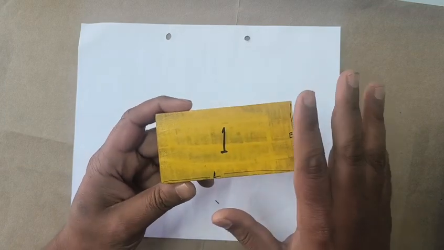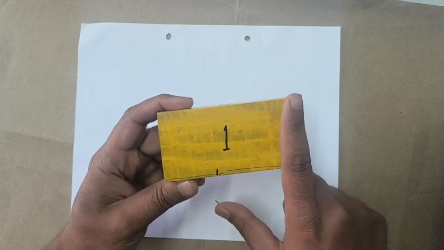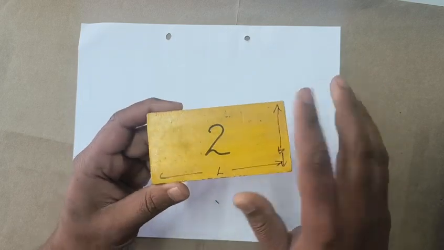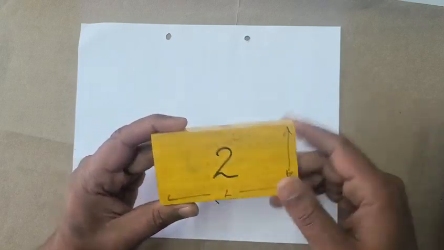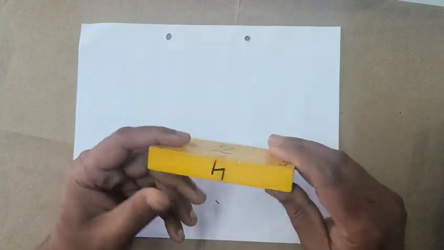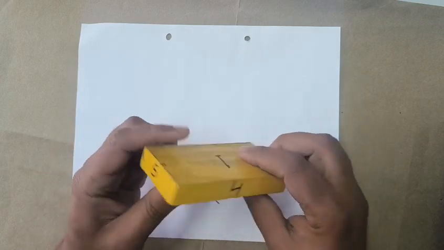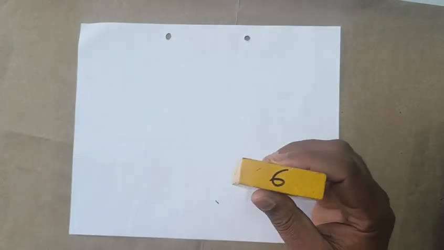These 6 faces are in identical pairs. Face number 1 and face number 2 are identical. Face number 3 and face number 4 are identical, and face number 5 and face number 6 are identical.